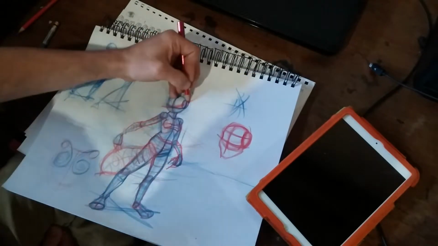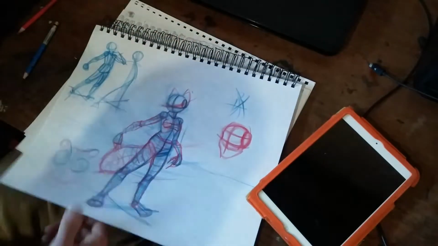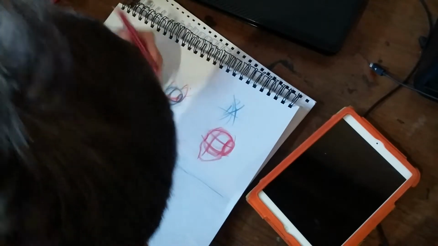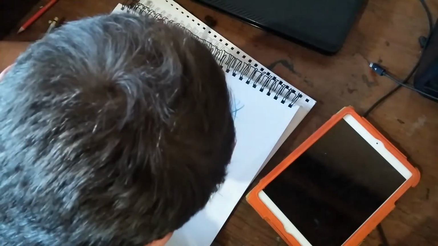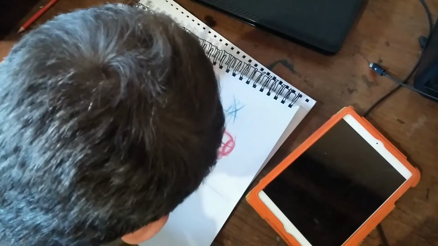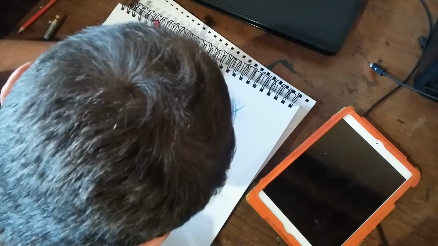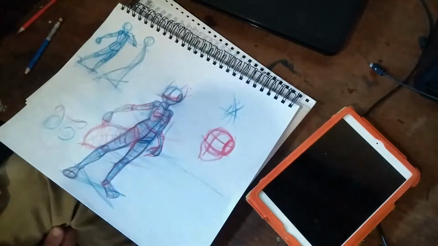So I'll draw this sweeping line through there like that. And this right here will be the bridge of her nose. And then I draw where the end of her nose is going to be. And I like to draw with a bit of a hooked muzzle. It gives her a little bit of cuteness. She's a cute character.